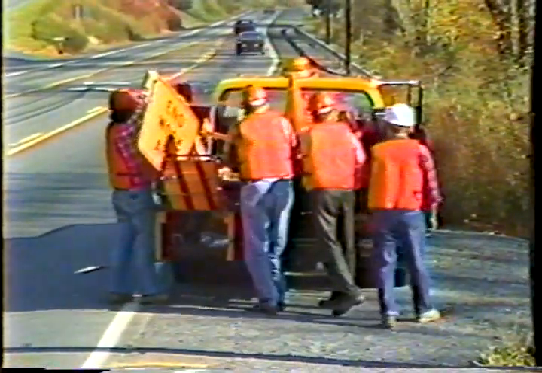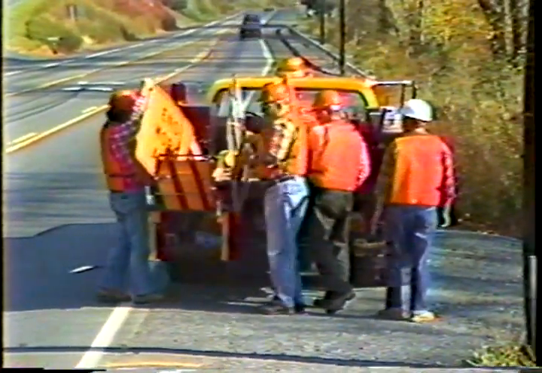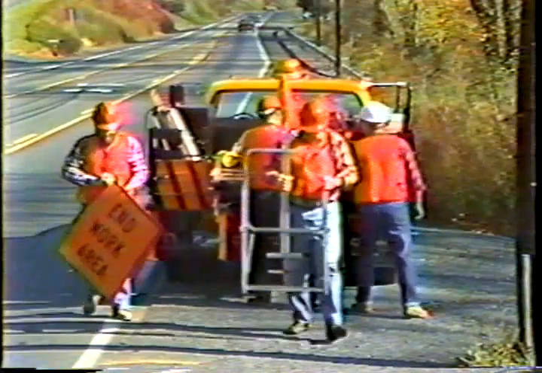Then the end work area sign should be erected D distance from the end of the longitudinal line of channelizing devices.